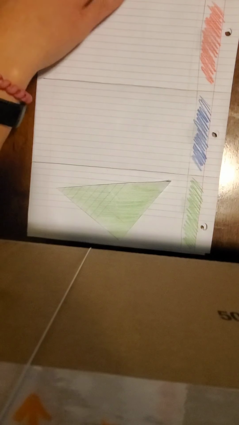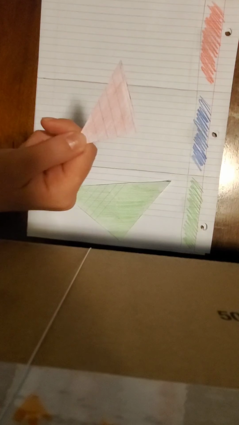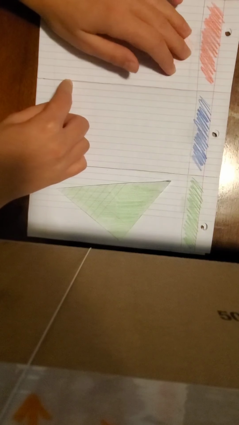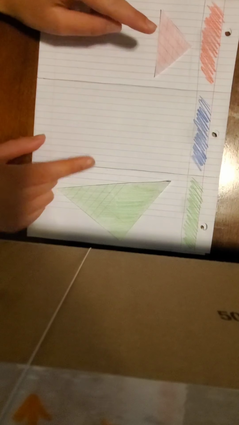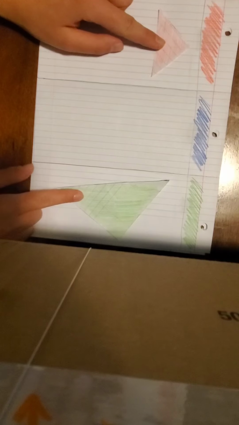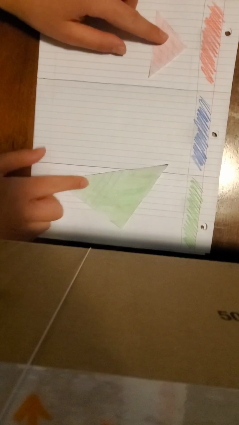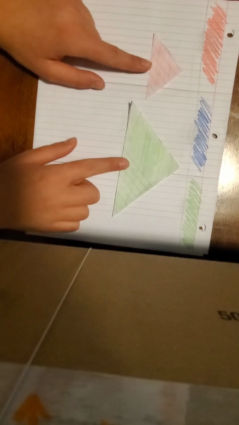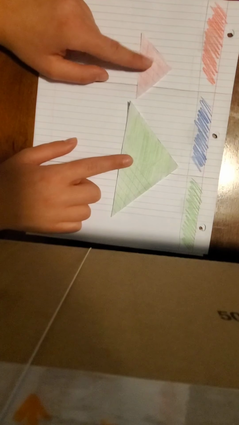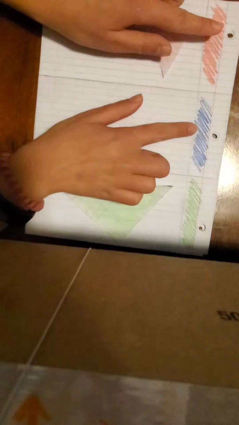And then if we have this item, is it going to go in the red group, the blue group, or the green group? If you said the red group, you are correct. Now, even though these two items are the same shape too, you'll see they're both triangles. They don't go in the same group because this time we're only sorting by color.